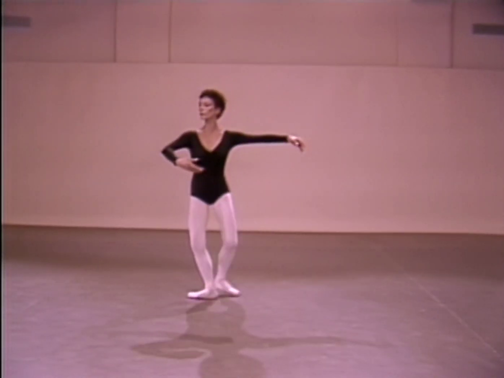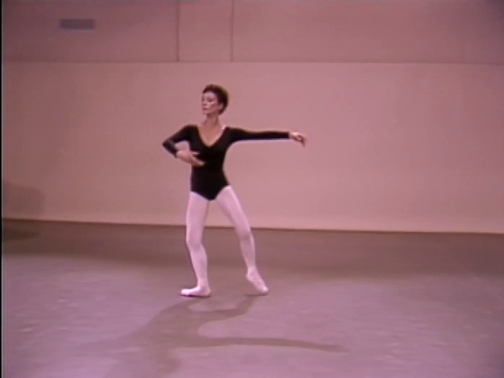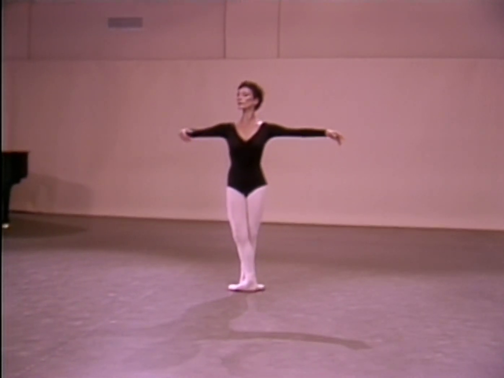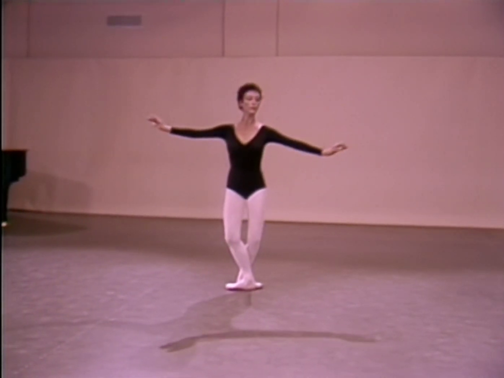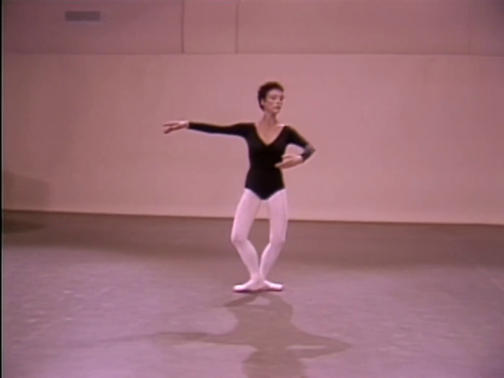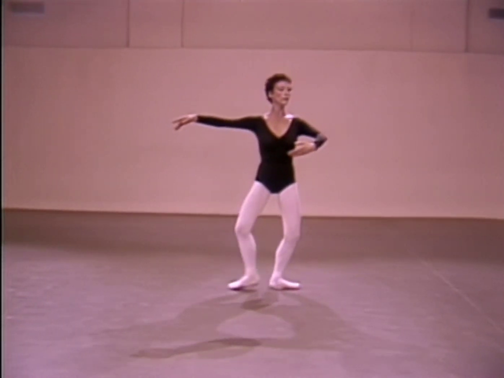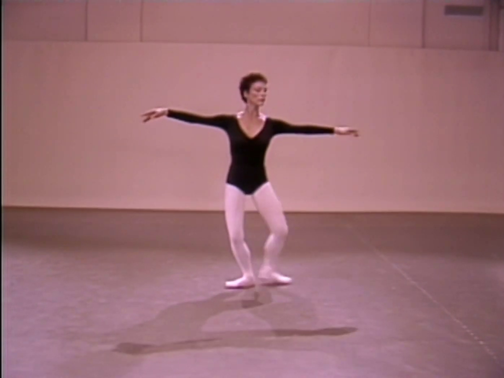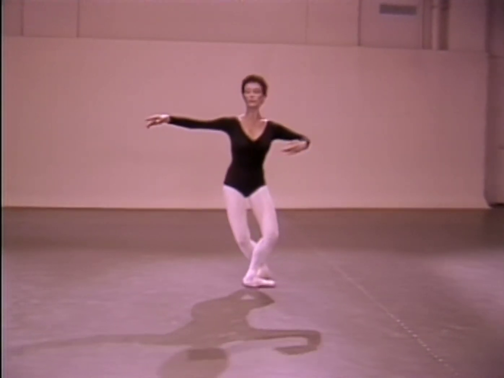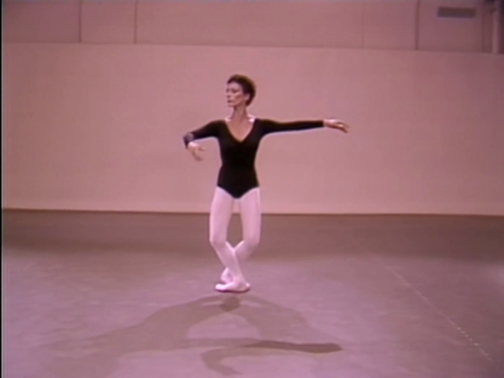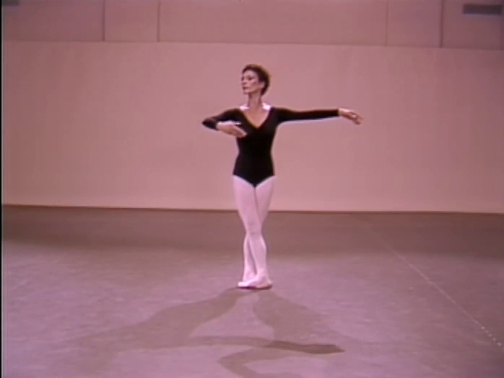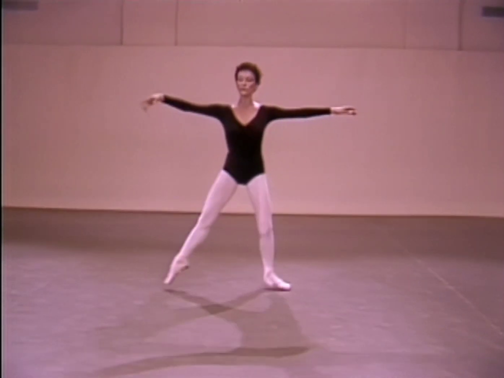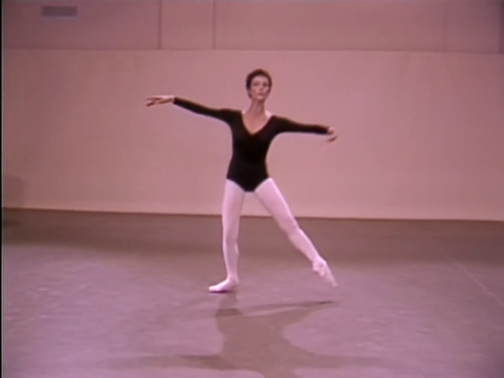Devant. The front leg opens to the side and finishes front. Derrière. The back leg opens to the side and finishes back. Dessus. The back leg opens to the side and finishes over or in front. Dessous. The front leg opens to the side and finishes under or behind.